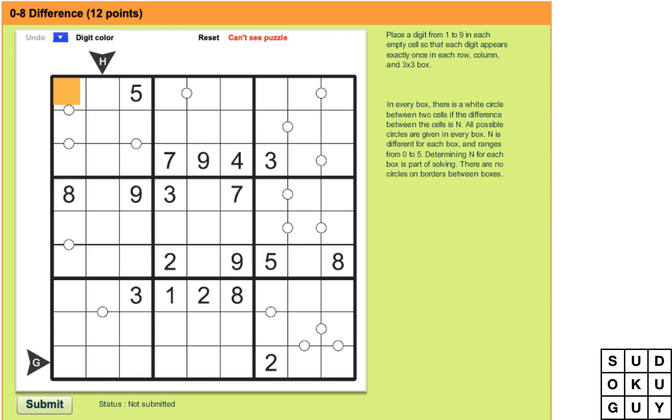So what I have to do is not only figure out which numbers go where, as in a regular Sudoku, but I also, in order to do that, I'm going to need to be able to figure out which boxes have which numbers corresponding to them.